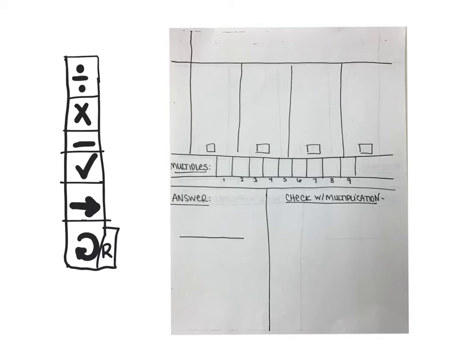Hi class, today I'm going to show you an example of your area model division. This is part of your homework, and this is the sheet that I attached to your homework to help you so that you have more space.